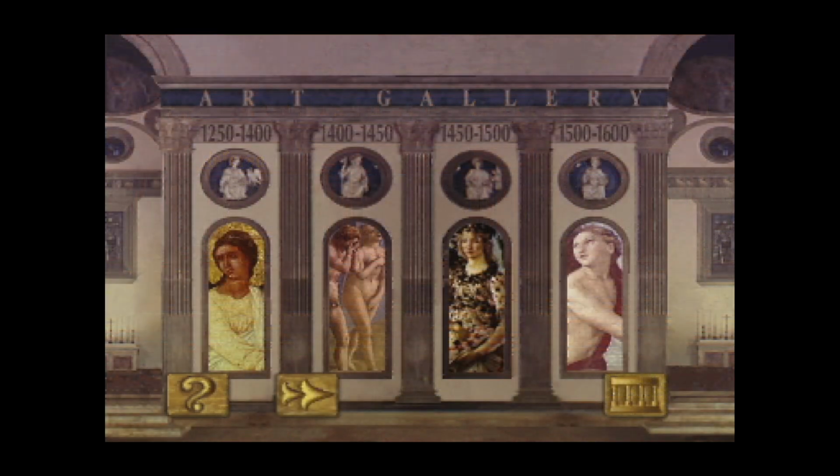The main entrance leads you to this hall, where you may select any of 4 Italian schools: the early precursors of the 13th and 14th century, the first generation of Renaissance artists, the second generation, and finally, artists from the period known as the High Renaissance.